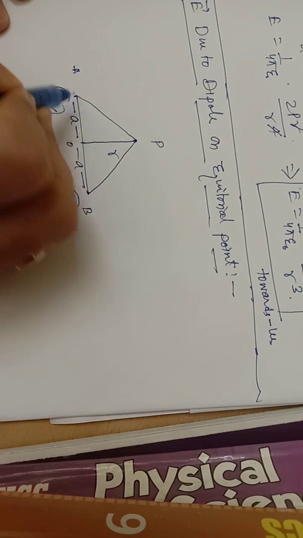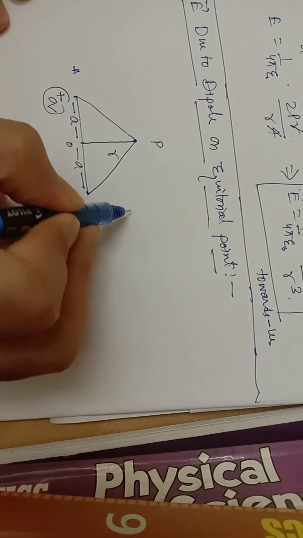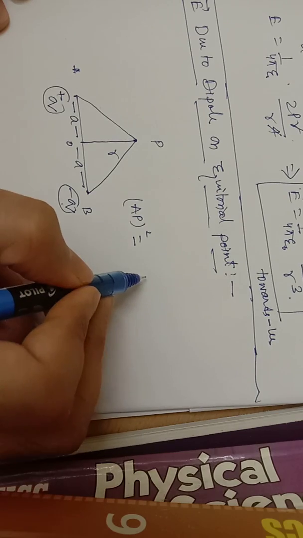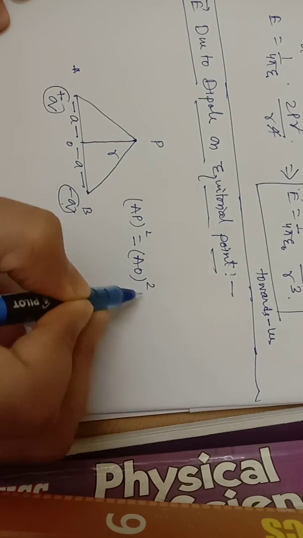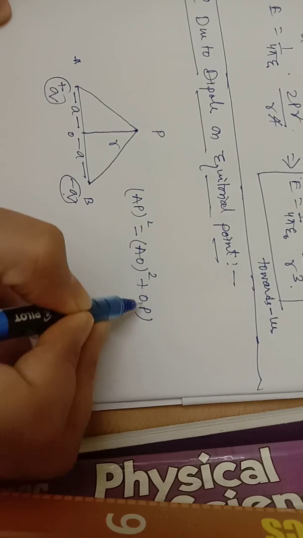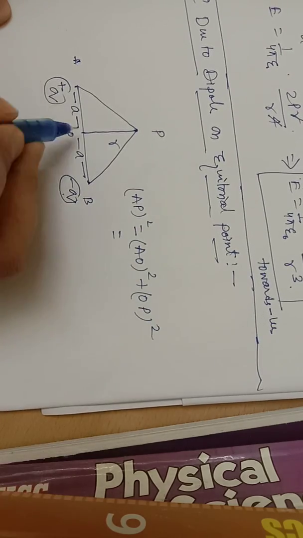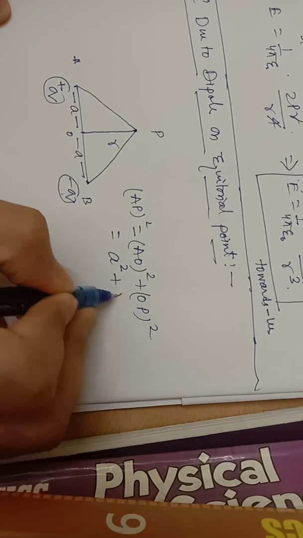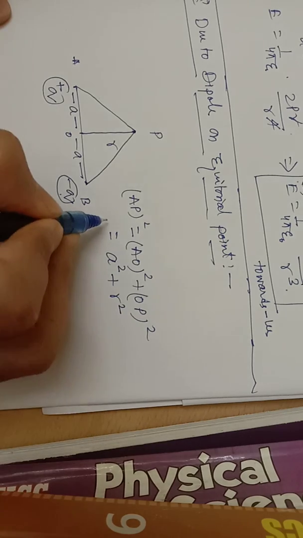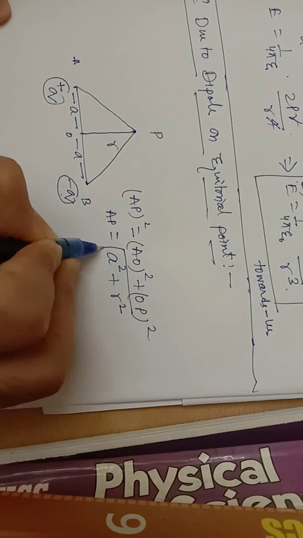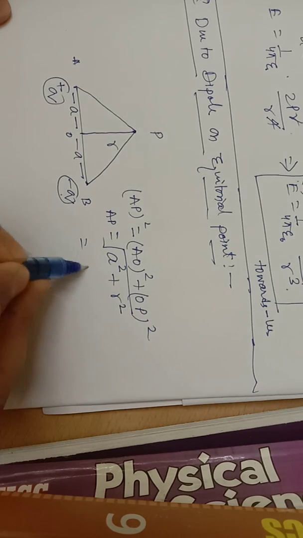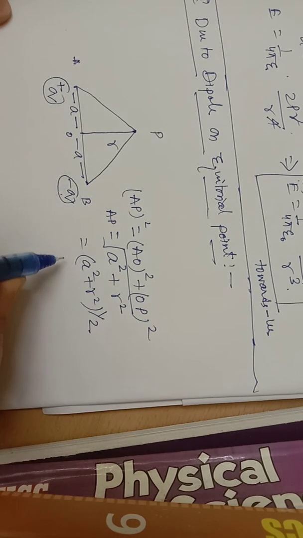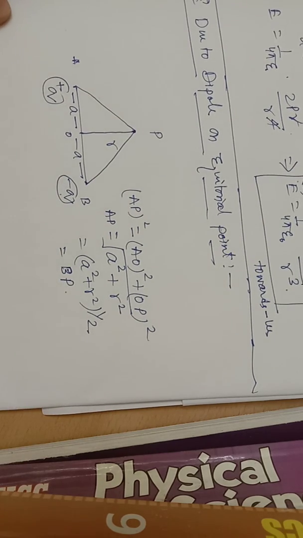So this AP can be found by using the Pythagoras theorem. AP square will be equal to AO square plus OP square. AO is a, so a square, and OP is r, so r square. So AP is equal to the square root of a square plus r square, which can also be written as (a square plus r square) power 1 by 2. Similarly, it will be the same for BP.